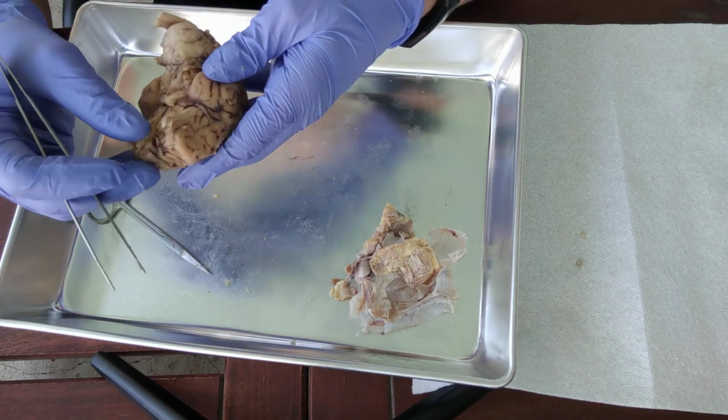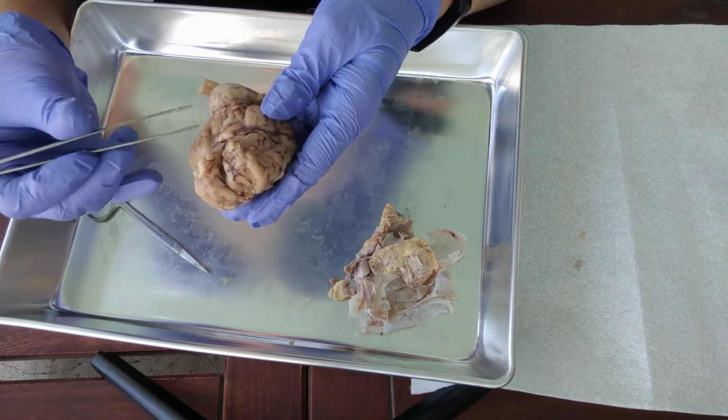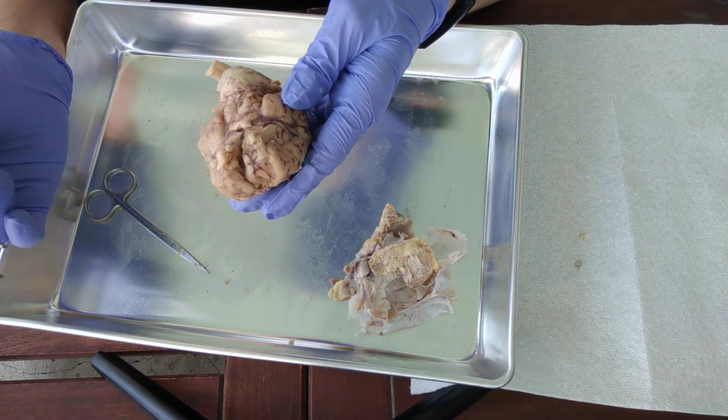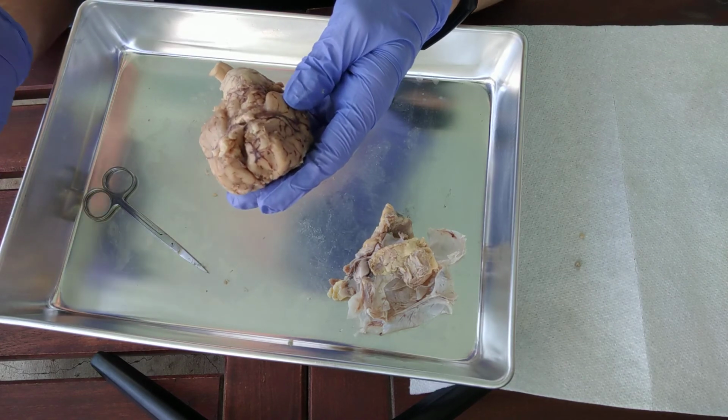Okay, that is all of the external structures that you need to know. By the way, if you were wondering, these right here are going to be the ocular motor nerves, and you don't need to know them for my class.